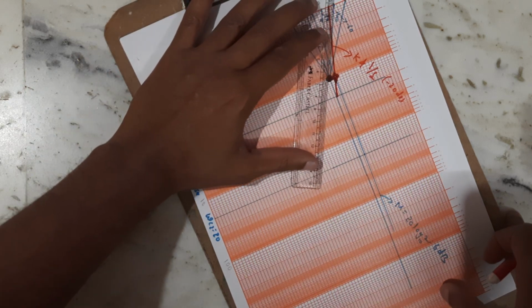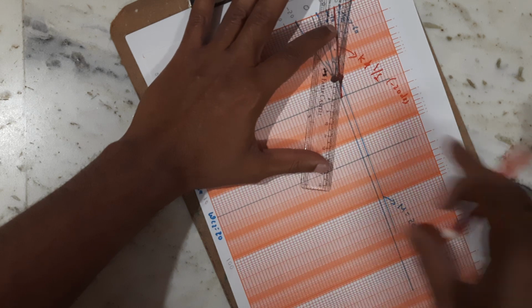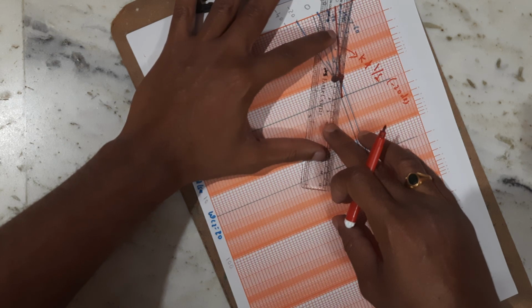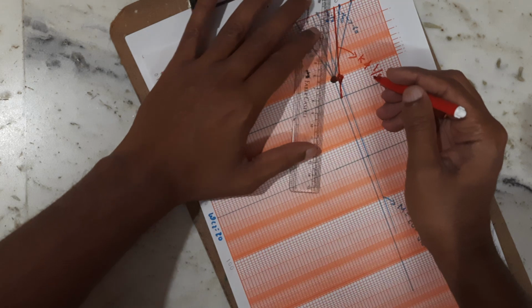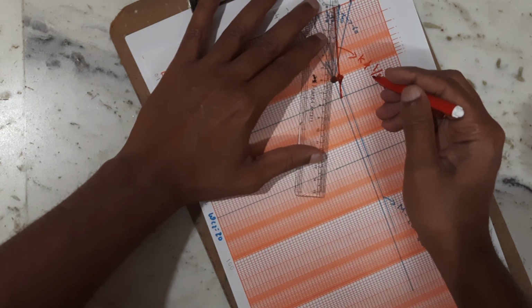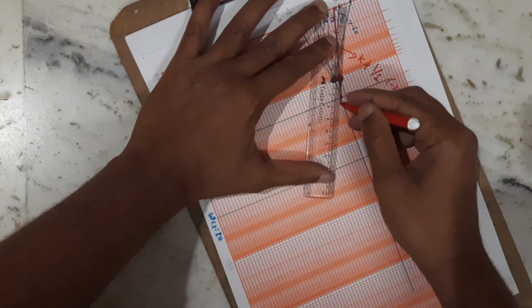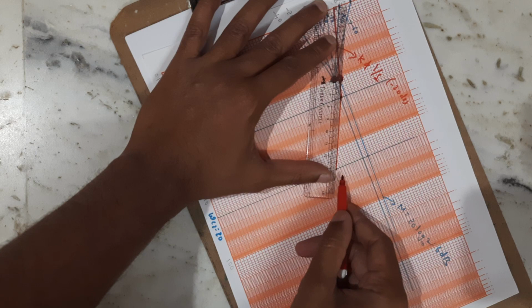I am going to take it like this and move it upwards. Be careful in this. From here I am going to draw a line until it touches the corner frequency 2.